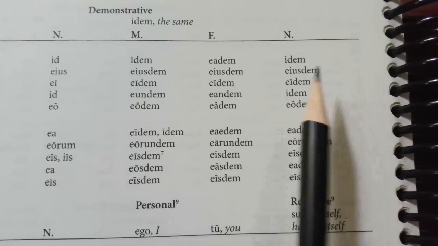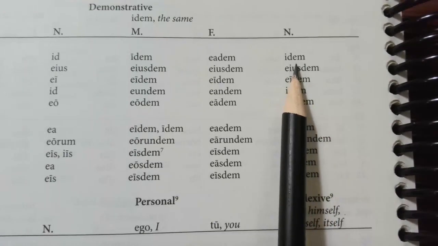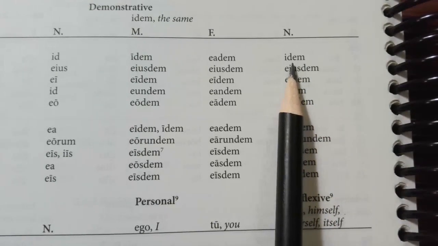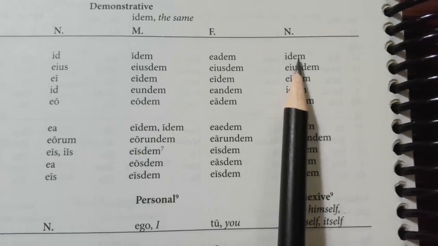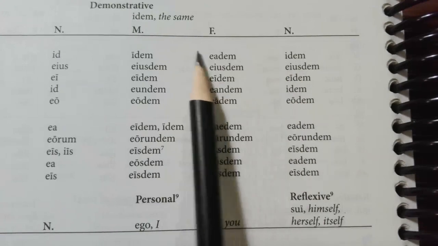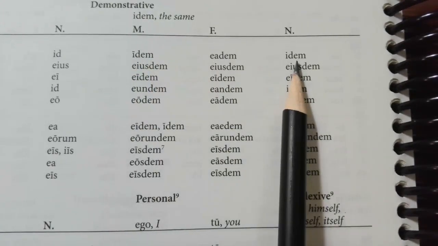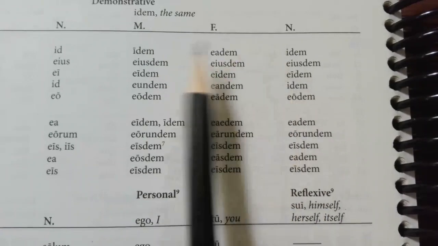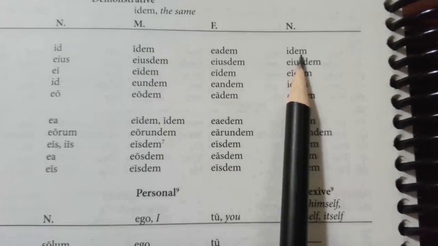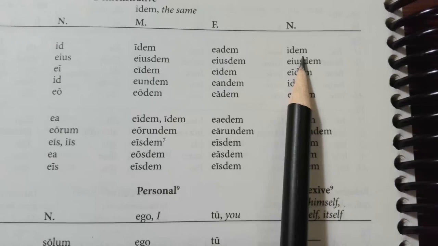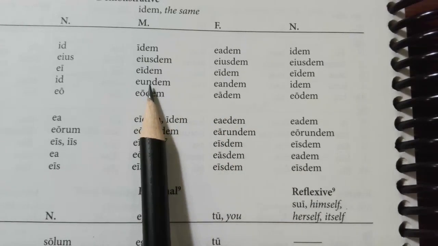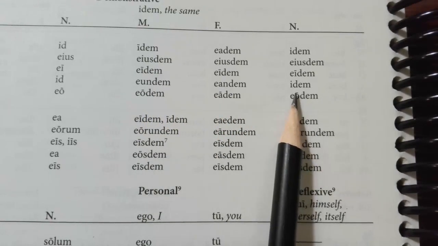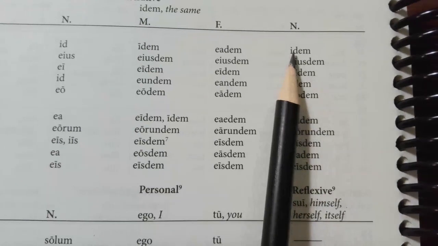Same thing here. You had id, and then you add dem, so you get another d. That other d is just going to drop out, because you've got too much going on in the upper dental region, right? So those are strange things, but what we would expect. And now it creates some ambiguity between the masculine and the neuter in the nominative singular, but context will fix that for us when we come across it. And then we have eundem, eandem, and then idem. Same thing happened here as in the nominative for the neuter.